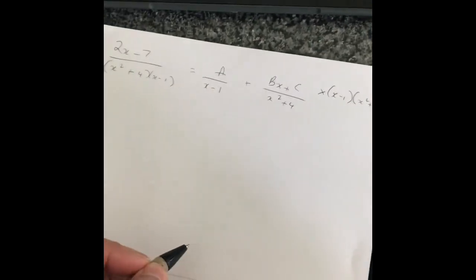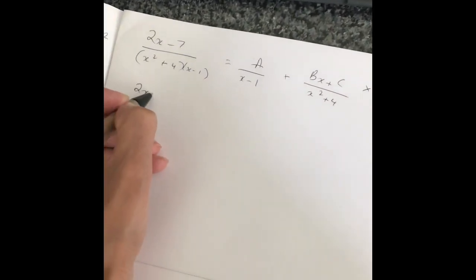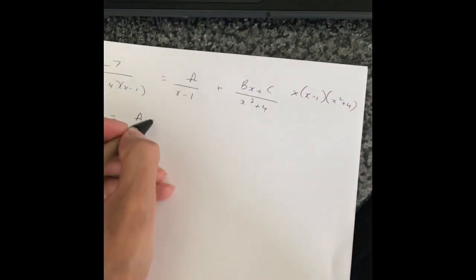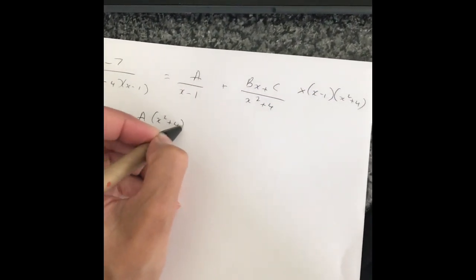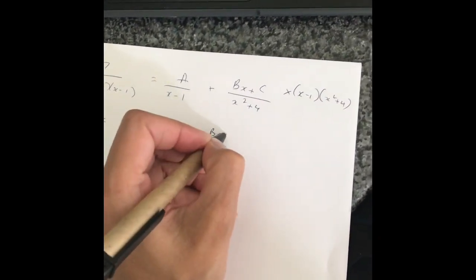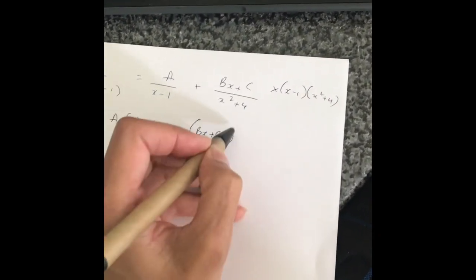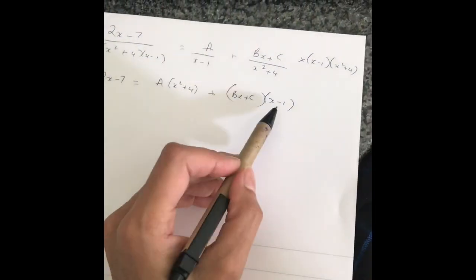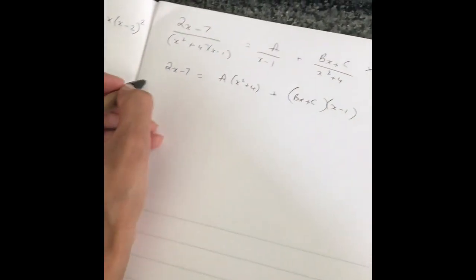like that, and you would get 2x minus 7 is a times that, just leaves you with the x squared plus 4. This times this gives you bx plus c times x minus 1. Okay, again, just like before, make that bracket 0 by putting in x is 1.